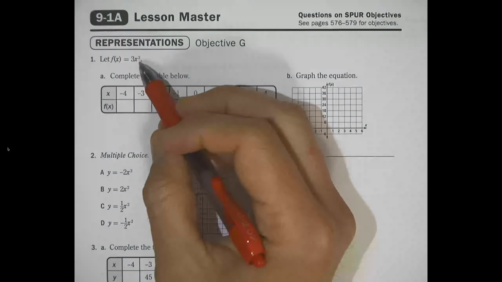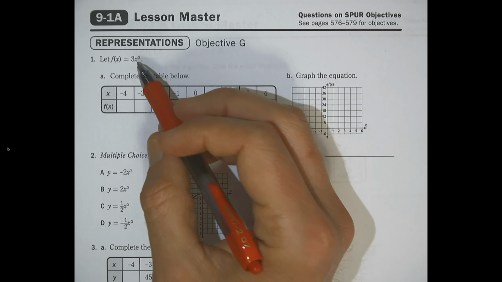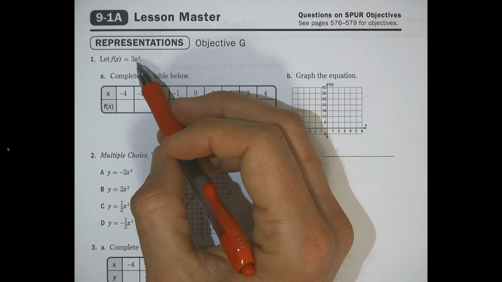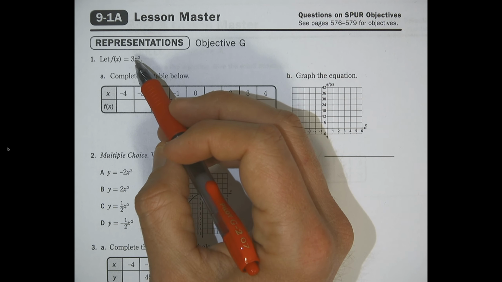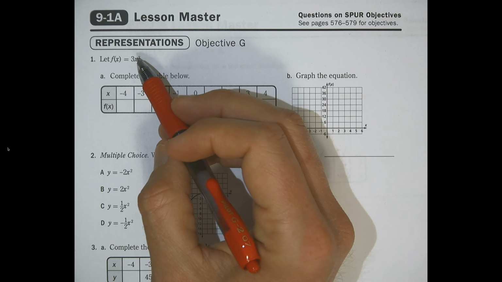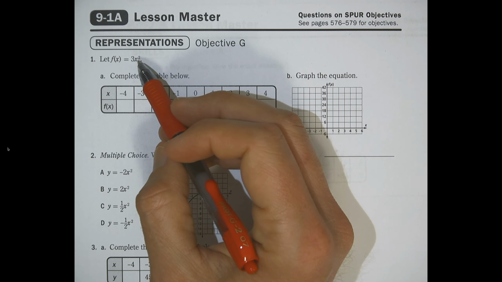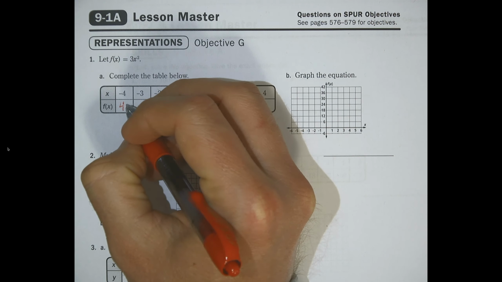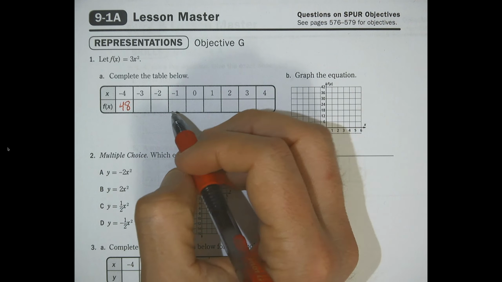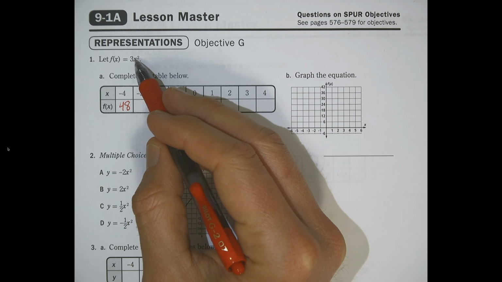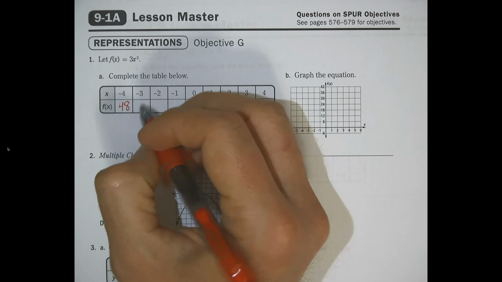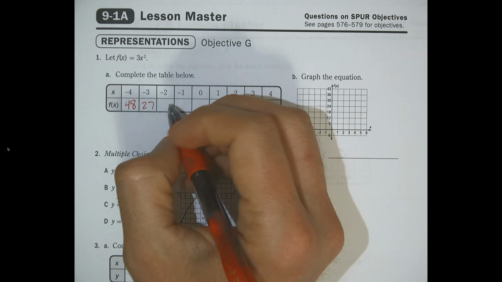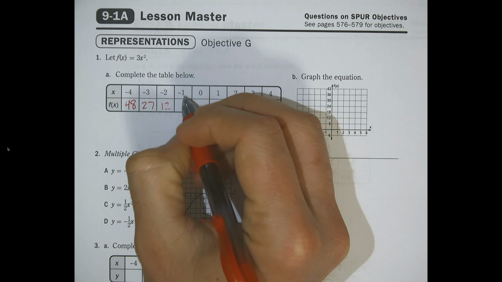These are the x values, and we're just plugging them in. You can individually plug them in. You don't even necessarily need a calculator. X squared: you plug in -4, -4 squared is positive 16, right? -4 times -4. And then times that by 3. 16 times 3 is 48. Plug in -3, squared is 9. 9 times 3 is 27. -2 squared is positive 4. 4 times 3 is 12.